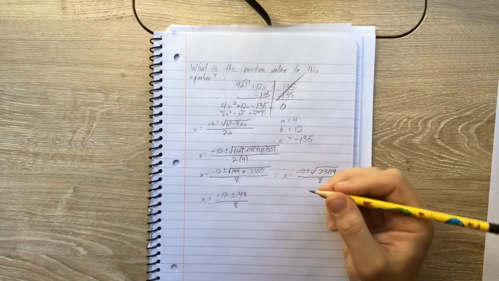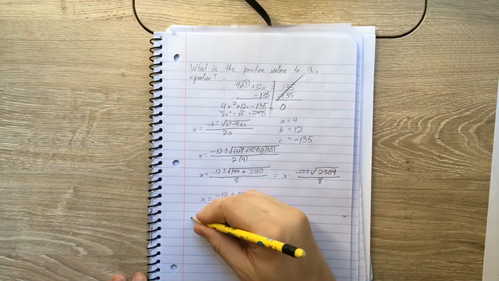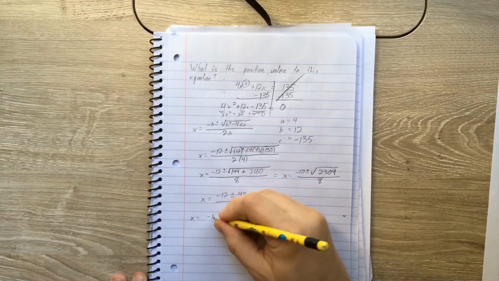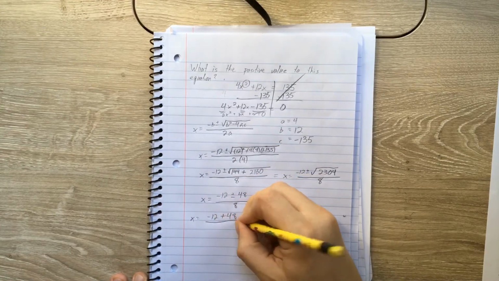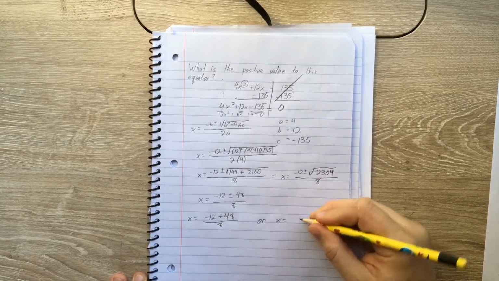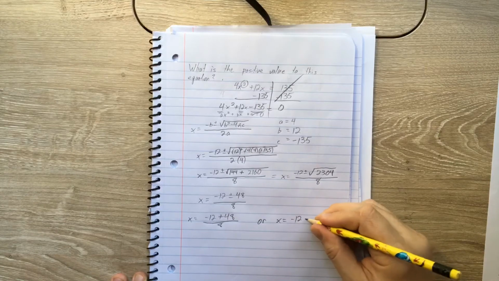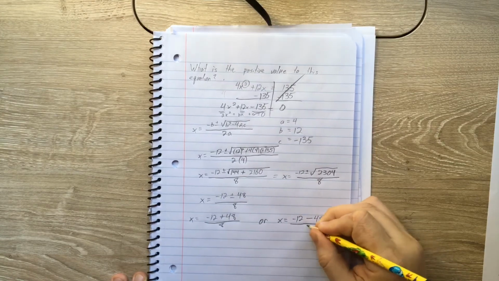So here I have two options. Either x equals negative 12 plus 48 over 8, or x equals negative 12 minus 48, all divided by 8.